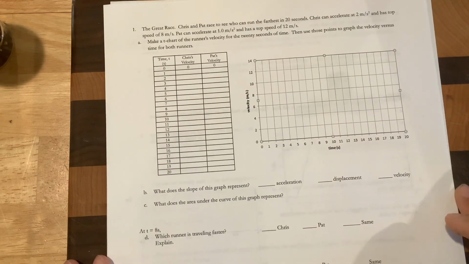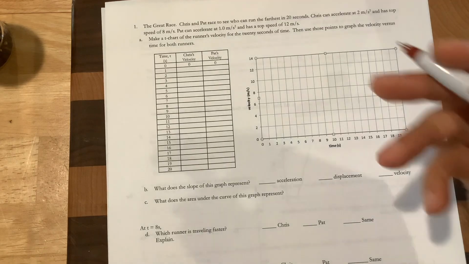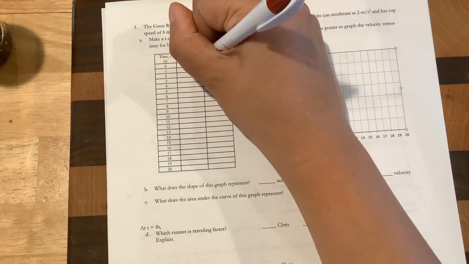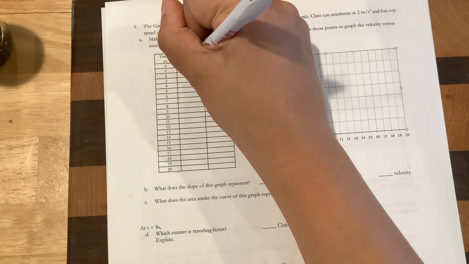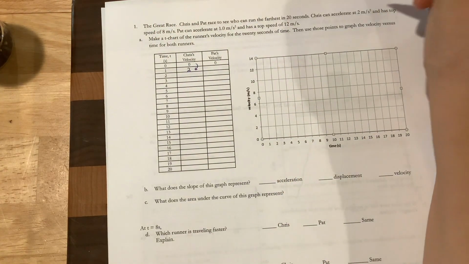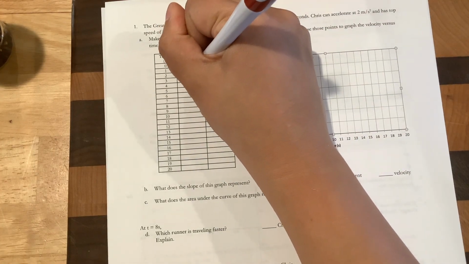So let's get started. Chris and Pat are racing to see who can race the farthest in 20 seconds. Chris accelerates at 2 meters per second squared, which means that for every second of time that passes by, his velocity is going to increase by 2. He does this up until a top speed of 8. So that's 2, 4, 6, 8.